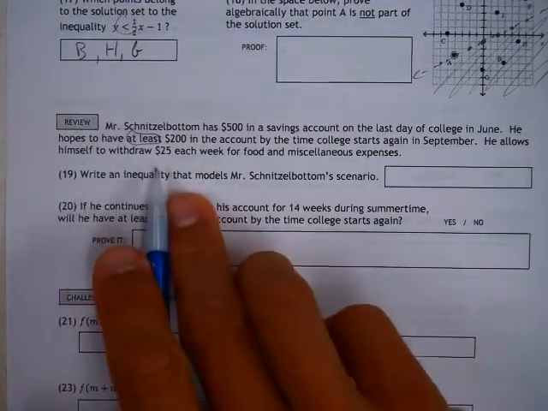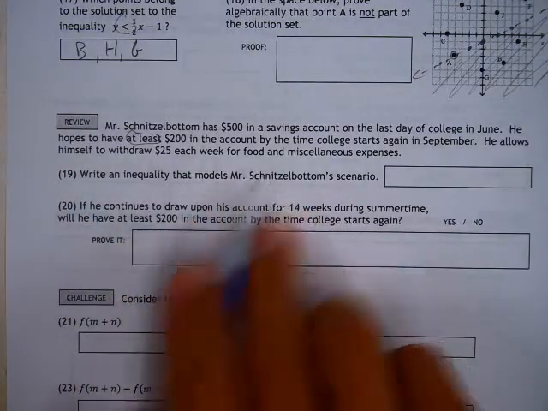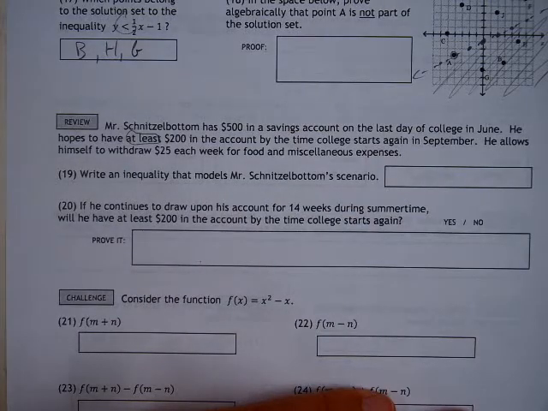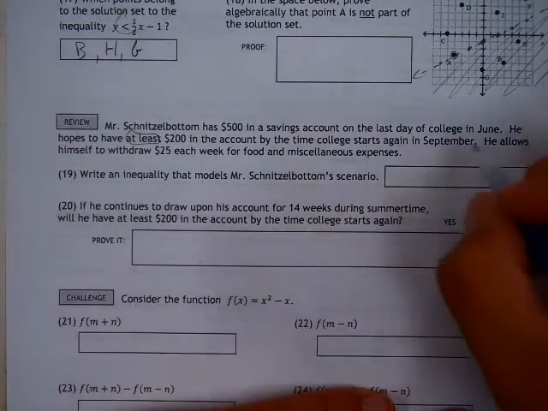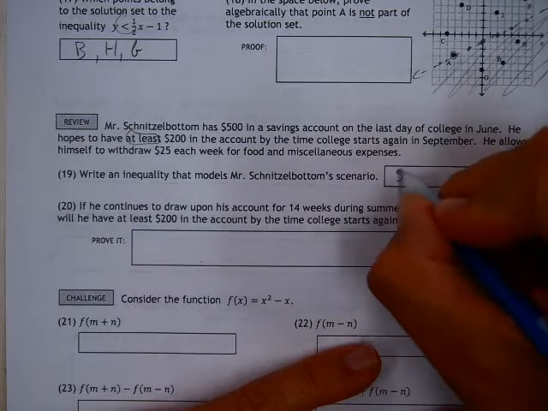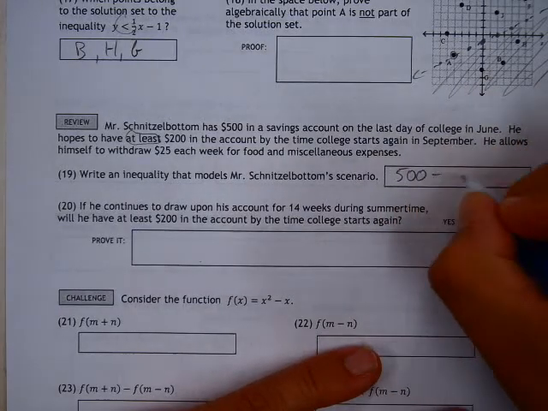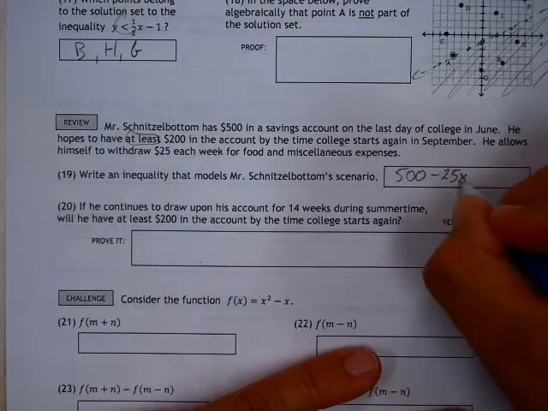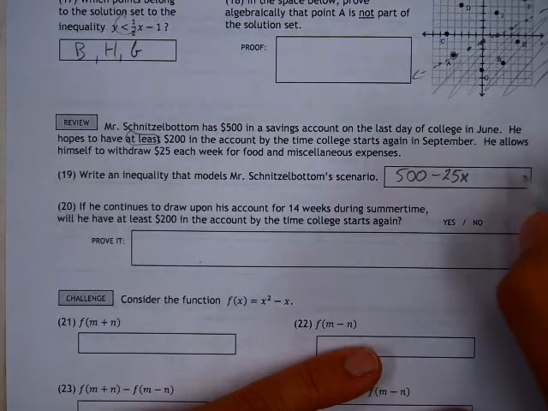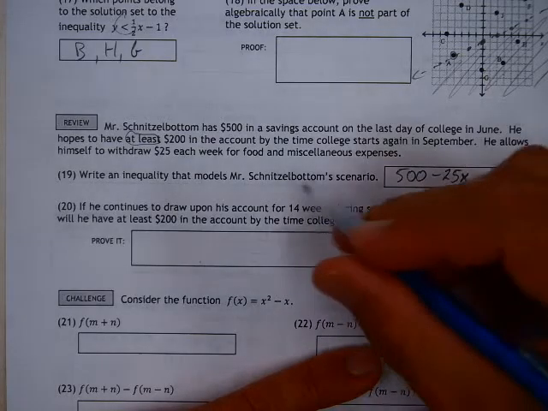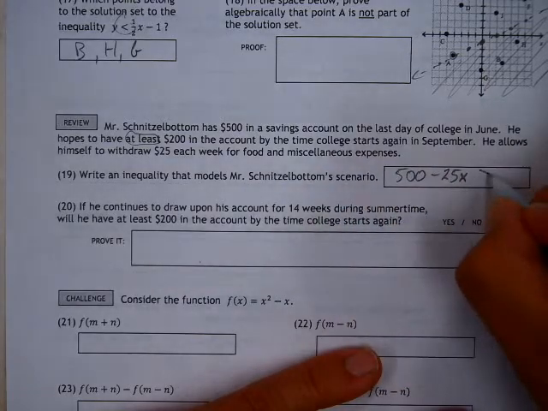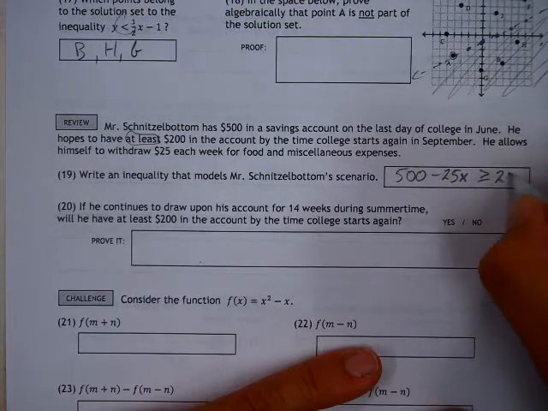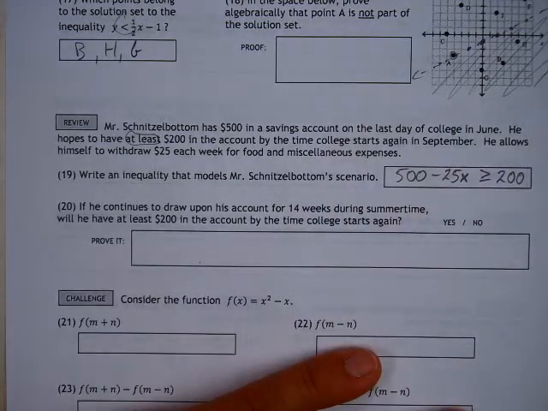Okay, and he's going to withdraw $25 each week for food and miscellaneous expenses. So we want to write an inequality that models this scenario. He's starting with $500 and we're subtracting $25 per week. Is that going to allow him to have at least $200? Is that going to be greater than or equal to 200 is the question. So that's the inequality that we're looking for there.